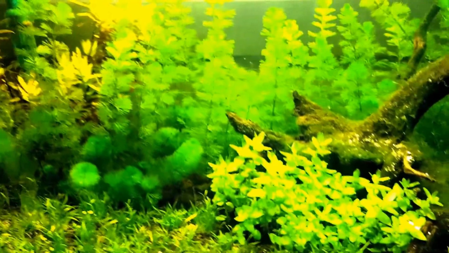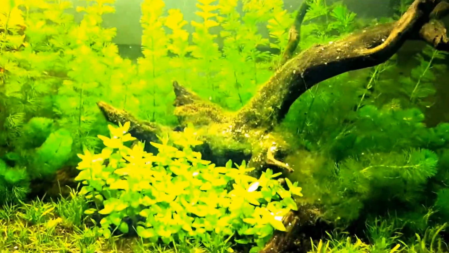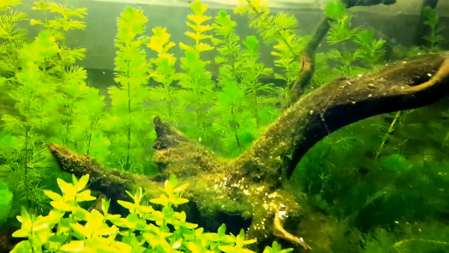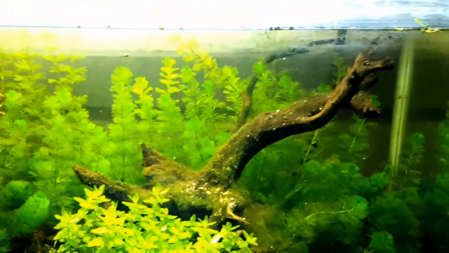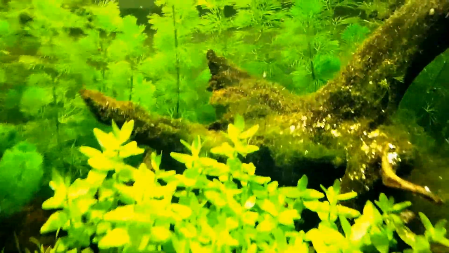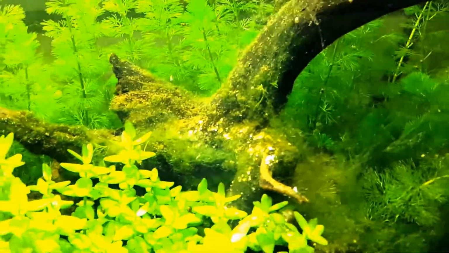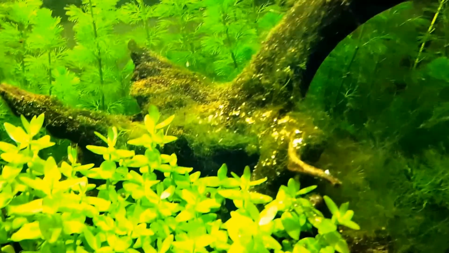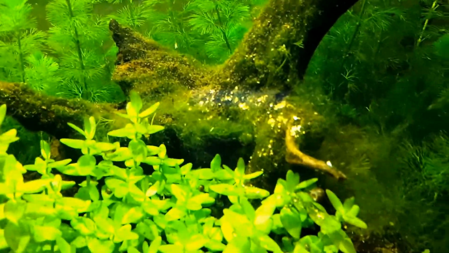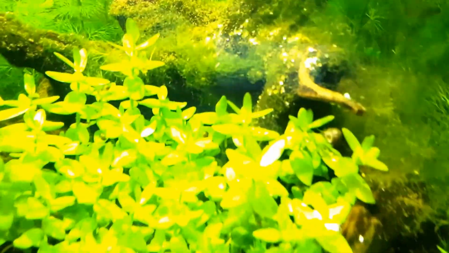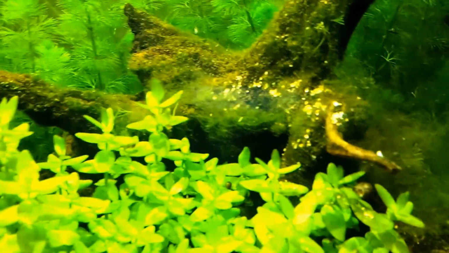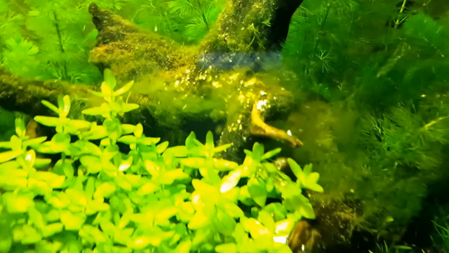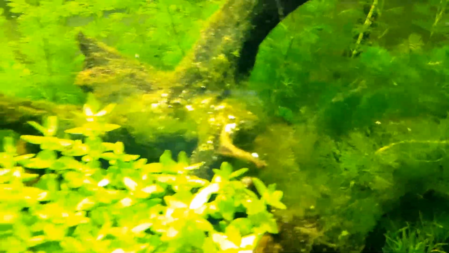But in biotope tanks like this, it is actually quite welcome, because it makes the tank more authentic and more real. There is a term for this phenomenon: it's called periphyton. A lot of microorganisms, bacteria and small things like insects or bugs live here, so it becomes natural food for the fish as well.